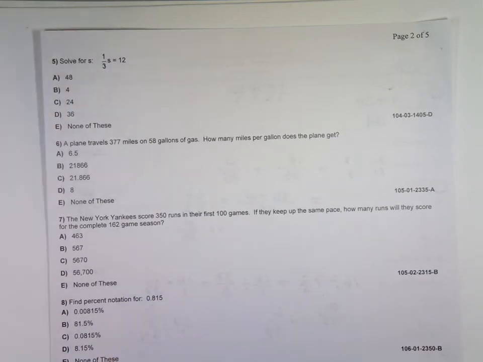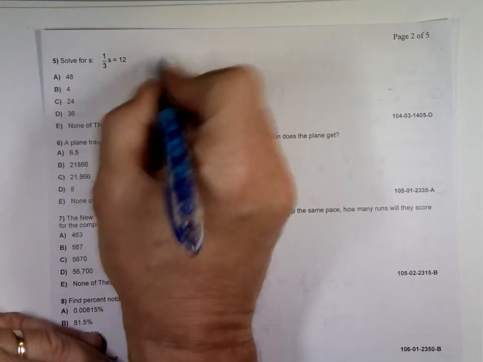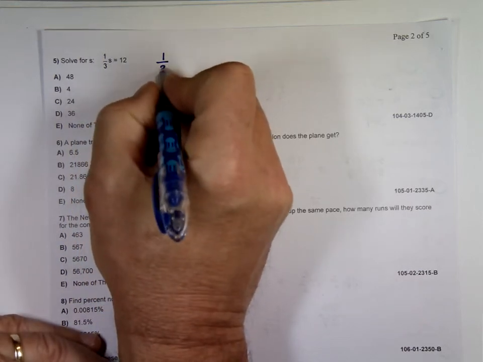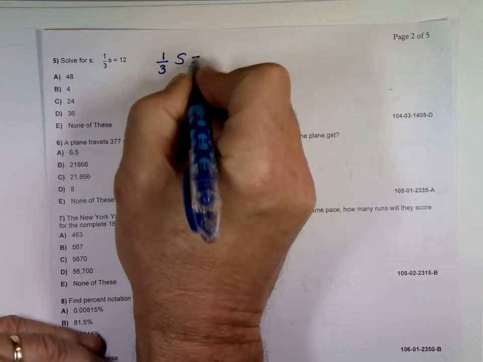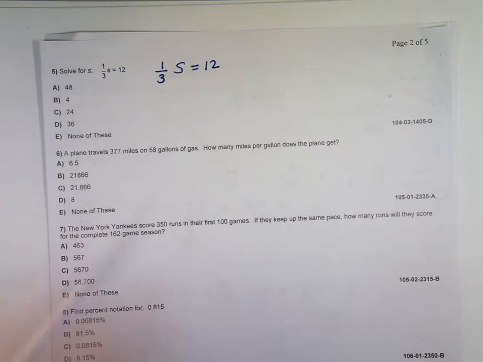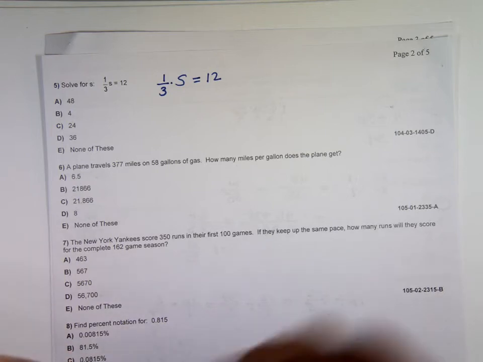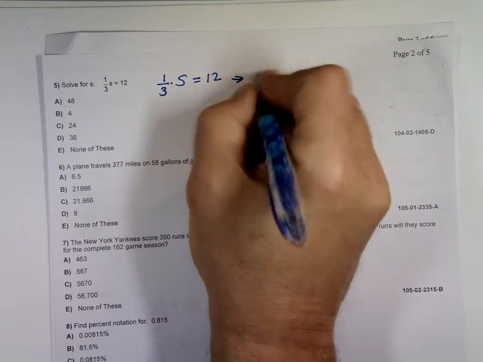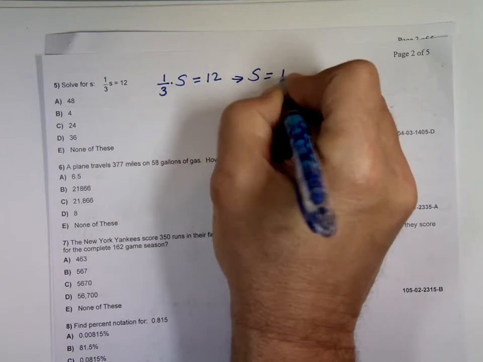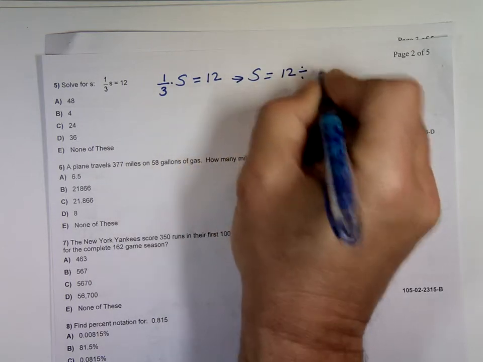Question number 5. In case you can't read it, 1/3 s equals 12. Now we have multiplication. That's 1/3 times s. What is the opposite of multiplication? Division. S equals what? 12 divided by 1/3.